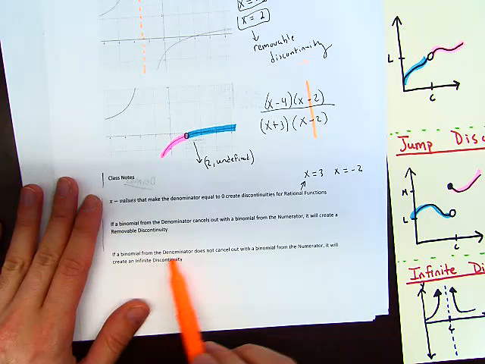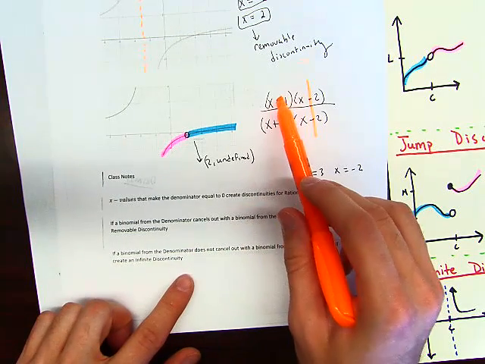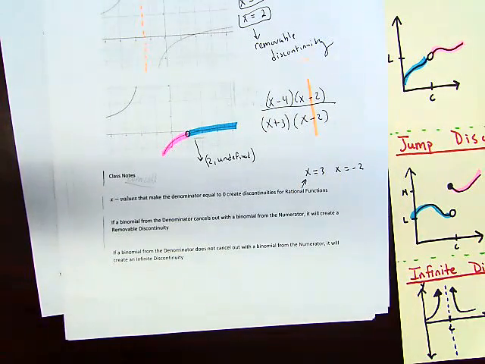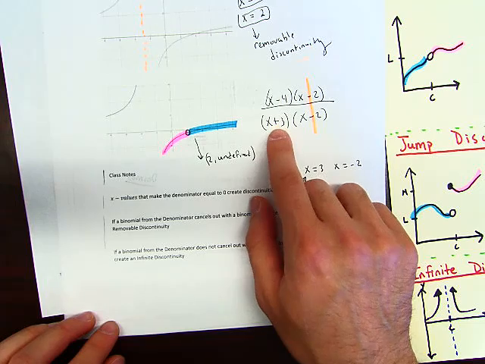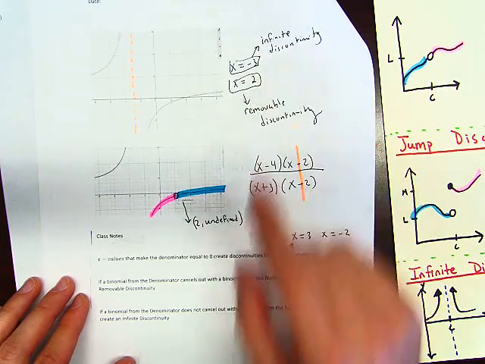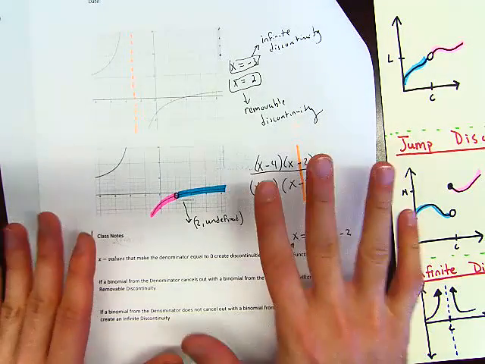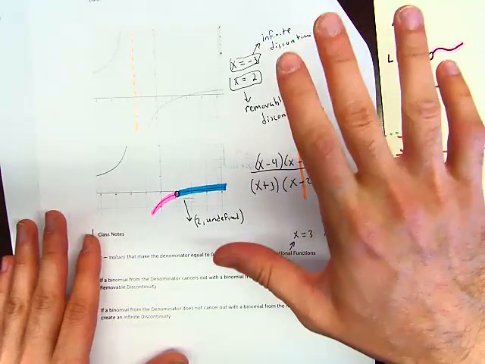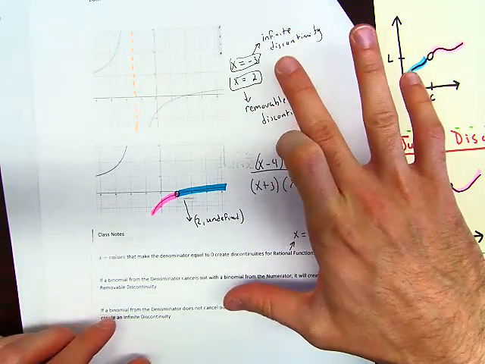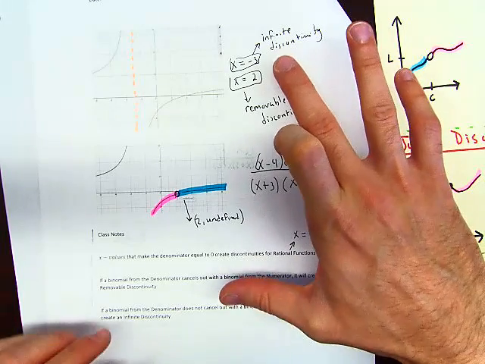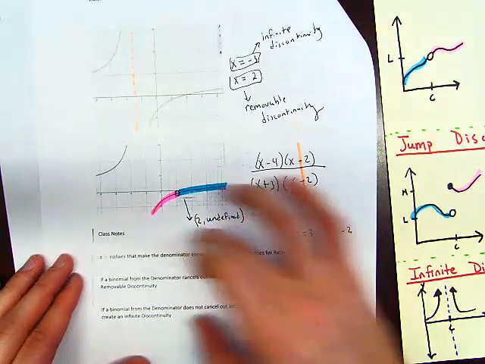But if you have a binomial on the denominator that doesn't cancel, for example, like this x plus 3 doesn't cancel on the bottom, it will always make an infinite discontinuity. All right? So that's very important to understand. And if you have to, rewatch and re-listen to what I just said for the past minute. But this is going to be very important.